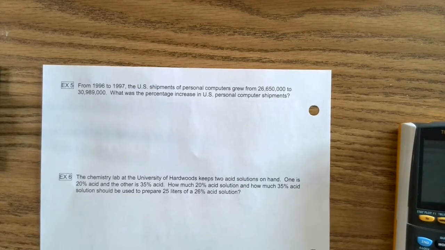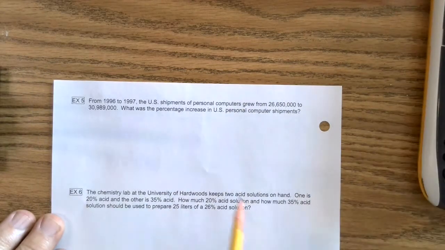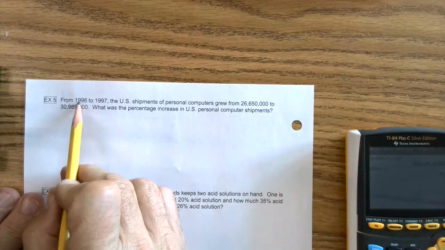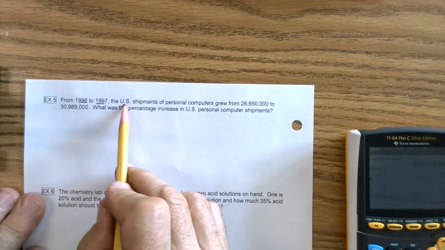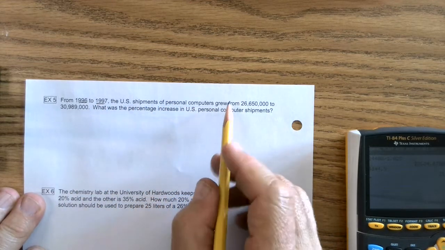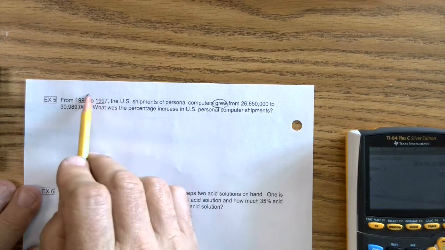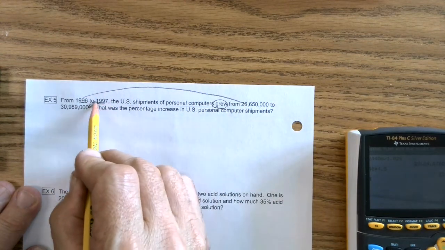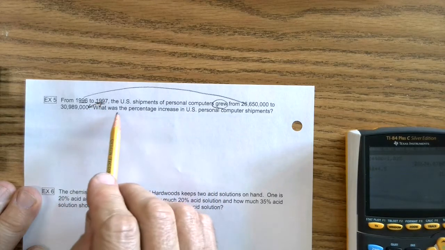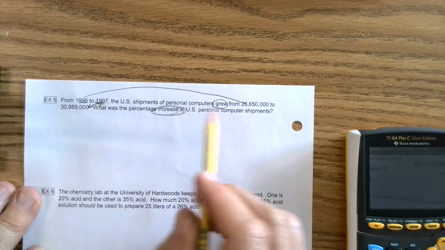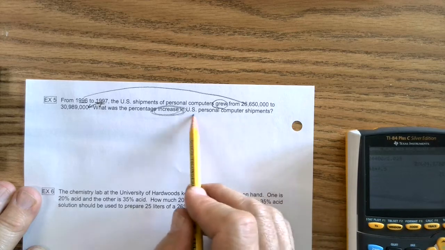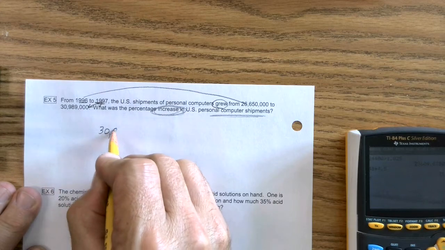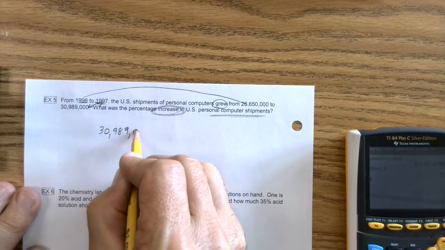Okay? All right, last 2. Hopefully I can get this done before the time runs up on me this time. This one's pretty simple. It says, from 1996 to 1997, the U.S. shipments of personal computers grew. So you can see 1996 is this one, 1997 is this one. So it says, what percentage increase in U.S. personal computer shipments? So what I'm going to do is I'm just going to keep it simple.